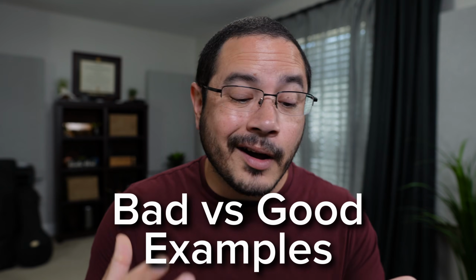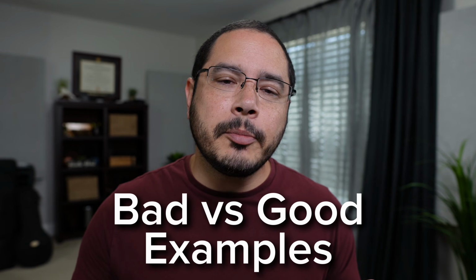Bad gain staging on the too hot side of things is going to be full of clipping and distortion and tonal imbalance, and that sounds like this. This is an example of bad gain staging. Yeah, that sounds deep fried.